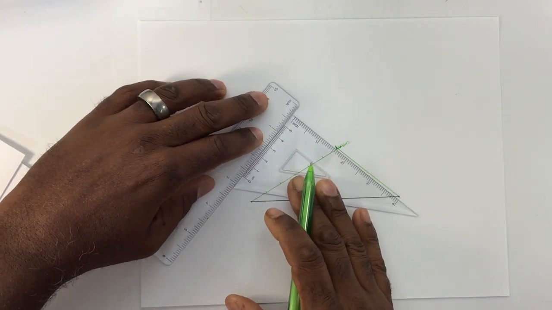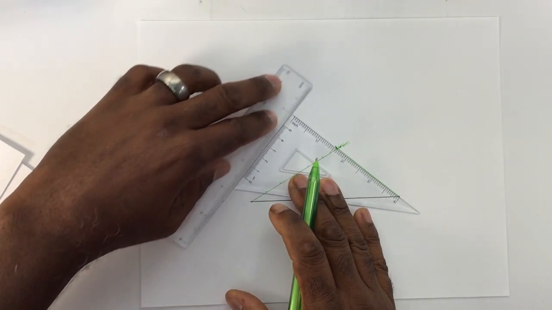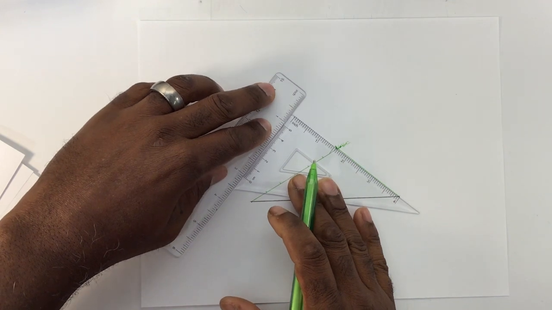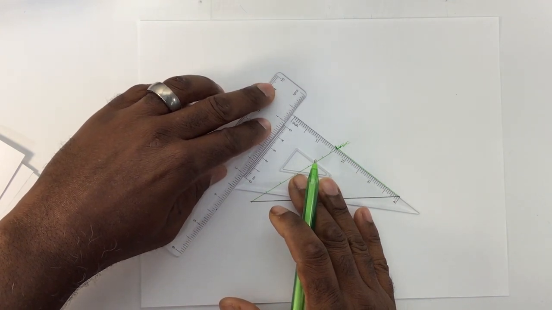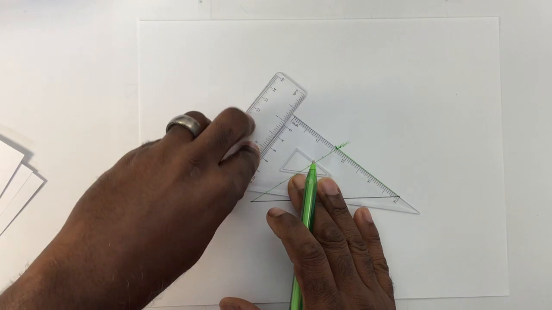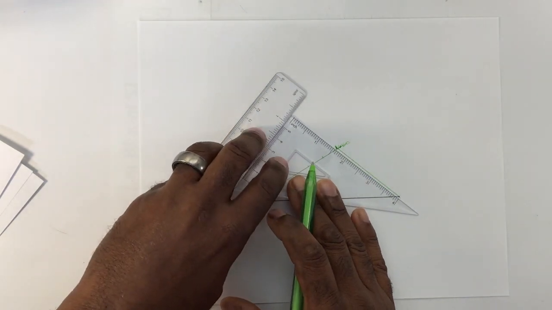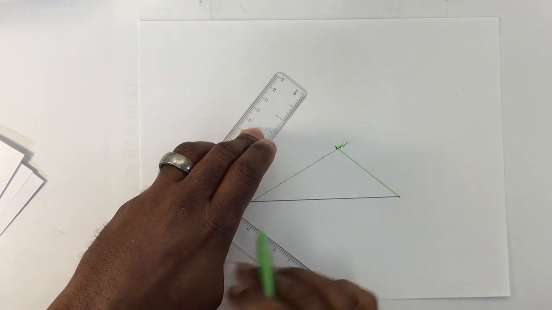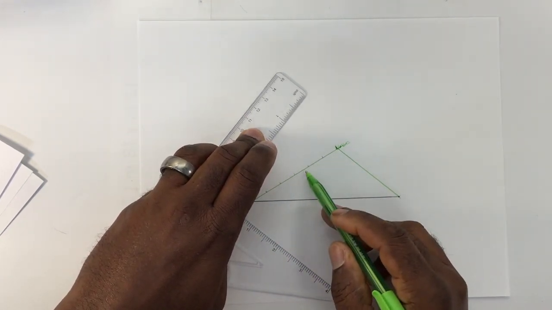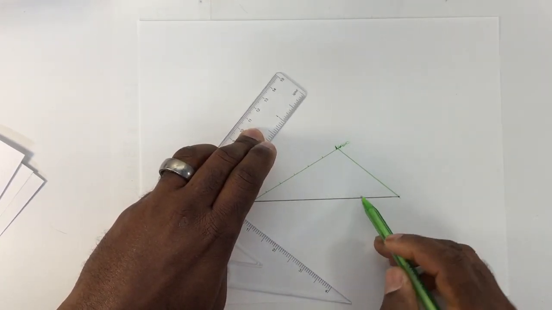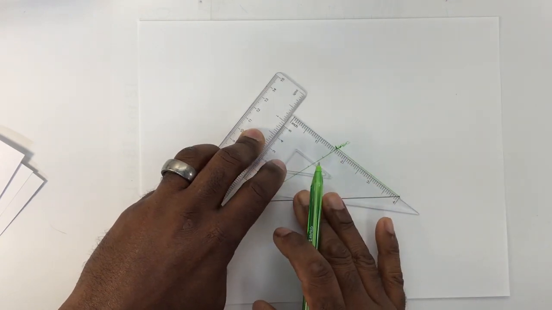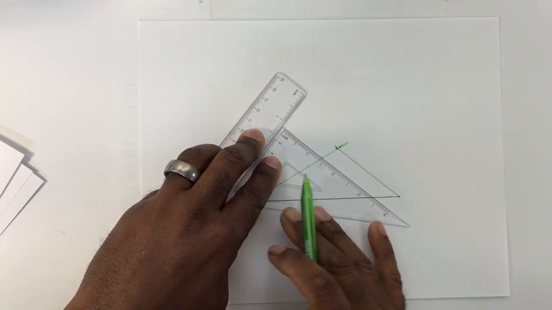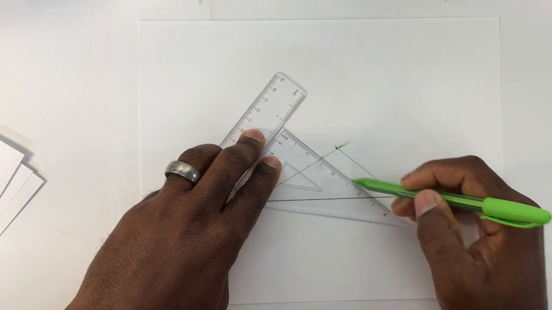Once you've done that, set up your triangle, your ruler, or whatever other tool you've got, and make sure that you line it up with that new green line. Then every line from every subdivision that goes to this line absolutely has to be parallel to this first line.